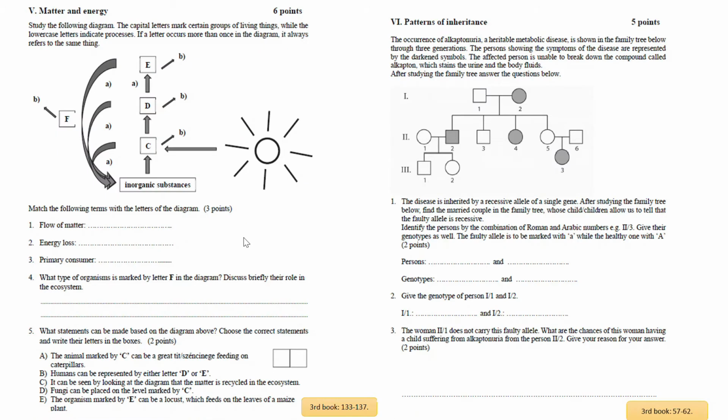Let's continue with the fifth exercise, matter and energy. Study the following diagram. The capital letters mark certain groups of living things, while the lowercase letters indicate processes. If a letter occurs more than once in the diagram, it always refers to the same thing. Match the following terms with the letters of the diagram. Before we start to answer the questions, let's analyze the drawing in here. So we can see that the organisms that are indicated by C are using light energy and inorganic substances to do something. So definitely these are going to be producers. So for example, plants are located in here.